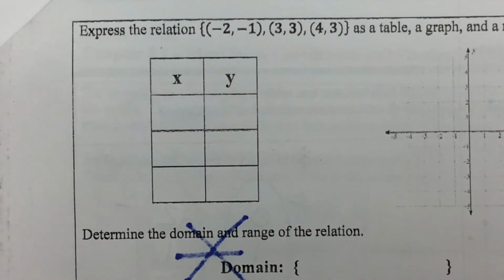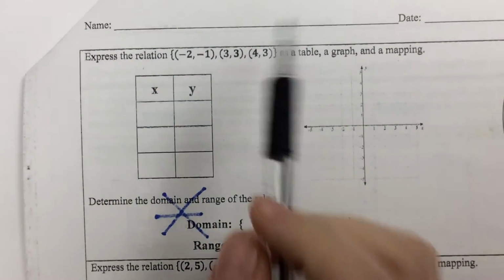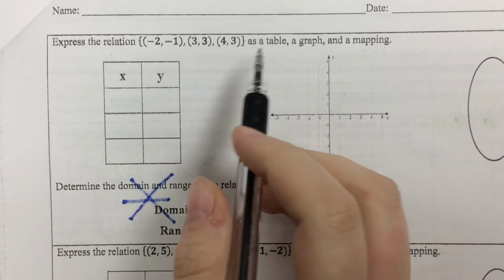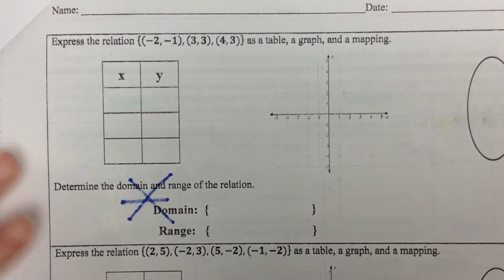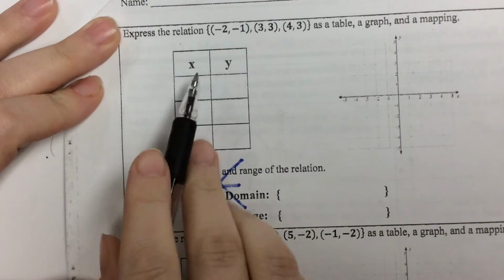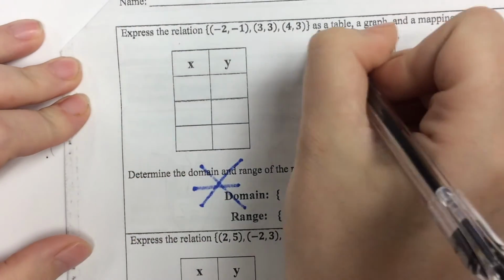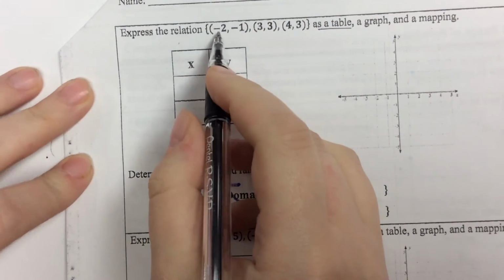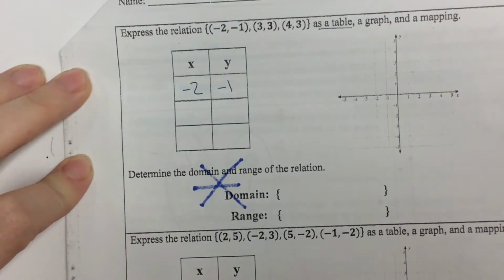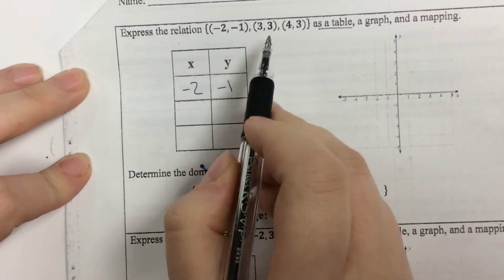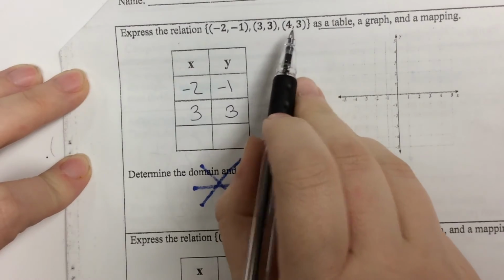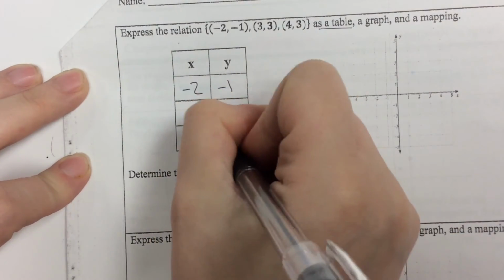Okay, so we need to express a relation between these three ordered pairs, and once again, express it as a table, a graph, and a mapping diagram. So let's get started. Remember, this can be called a t-chart or a table, so that will be our table. Our X values, we have -2, 1. I'm sorry, -1. Oops. Here we'll have 3 and 3. And the last ordered pair is 4 and 3.